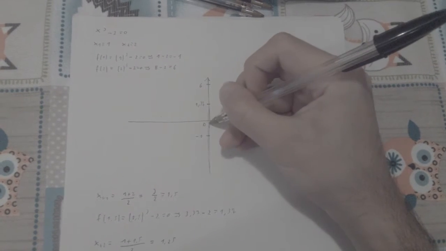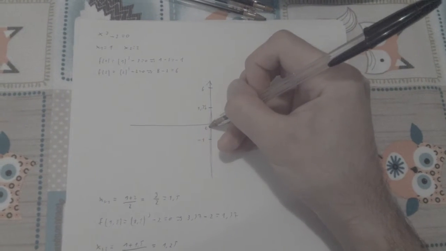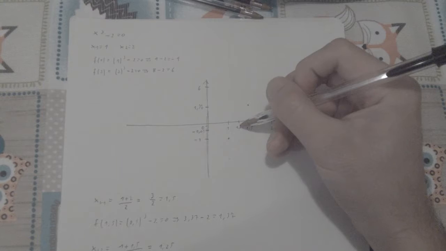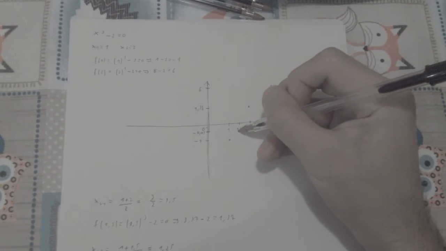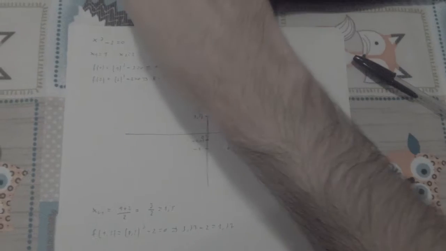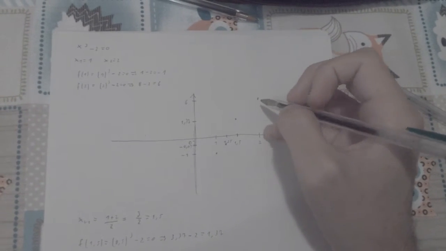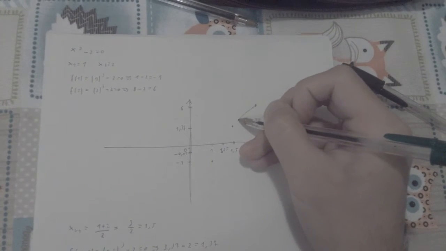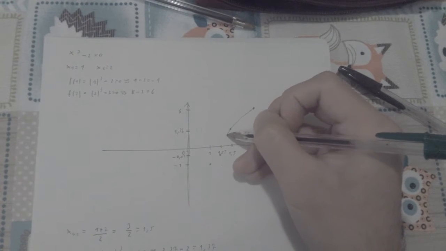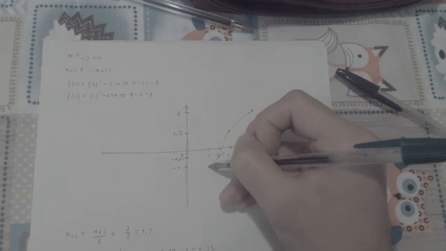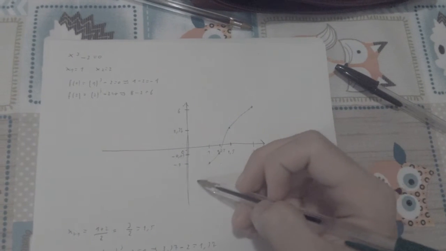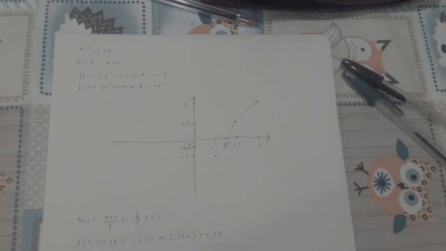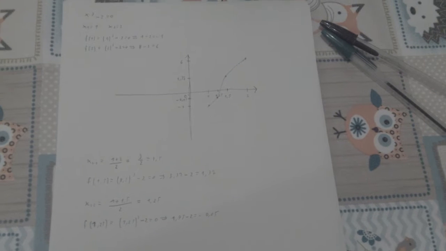So let's see, this is 1.25, as we said, and the value would be, like, here, negative 0.05. So it will be like going through here. So our best guess for the function will be basically this curve here. There we go. So this is how we expect this function to be. And this is basically the bisection method.